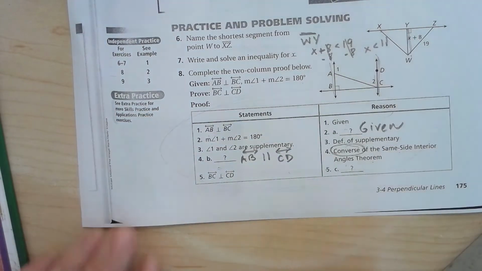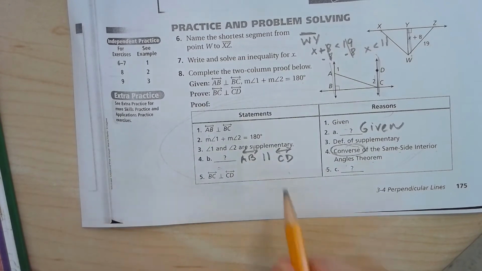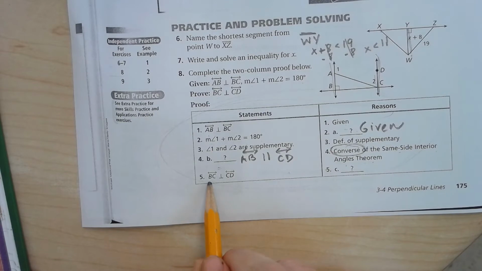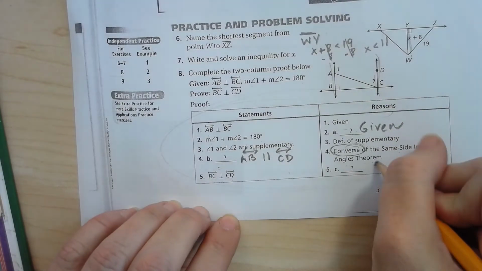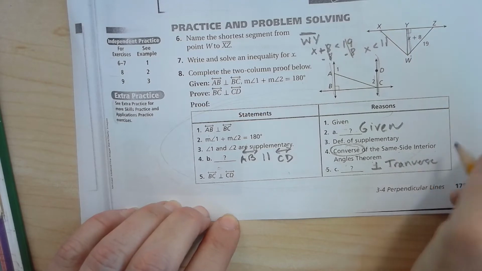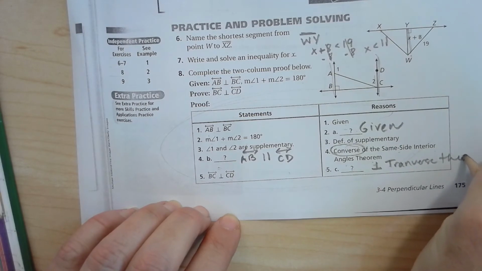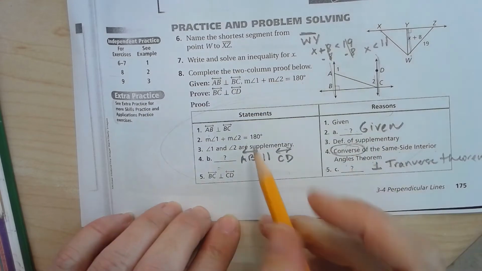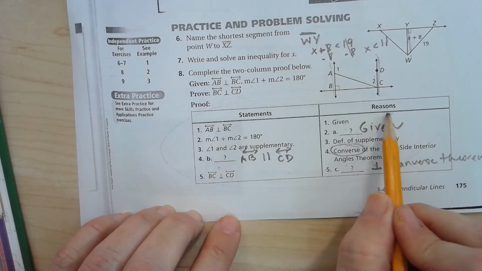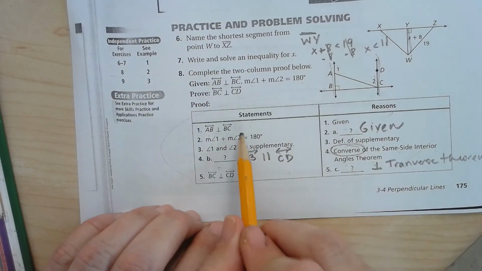And there they are. And then finally, we can take all of this information, and therefore line BC is perpendicular to line CD because of the perpendicular transversal theorem. So just see what you're given and then apply on whatever side. If you're given a statement, find out why and put the reason, or if they give you a reason, go back and find out what statement led them to the reason.